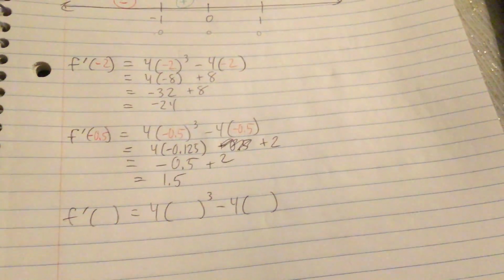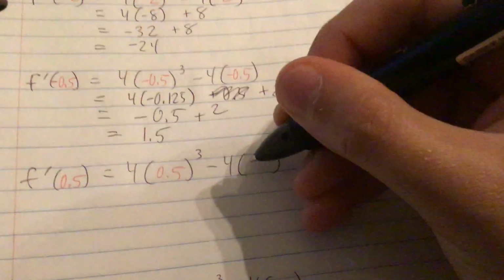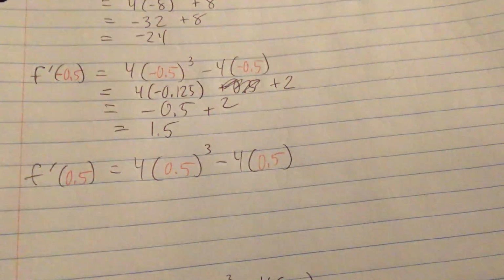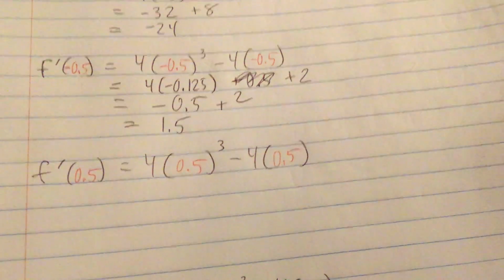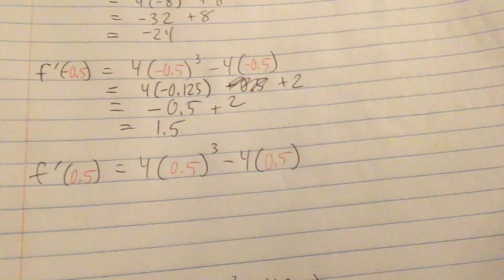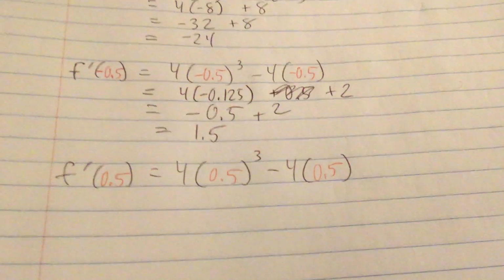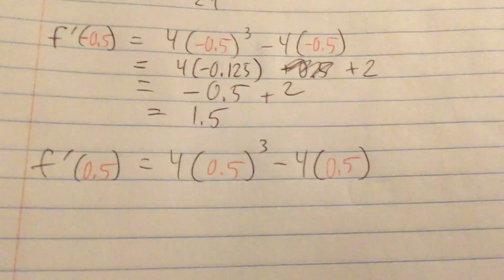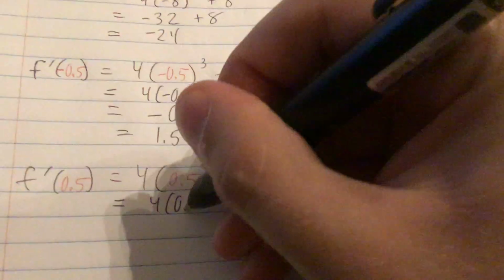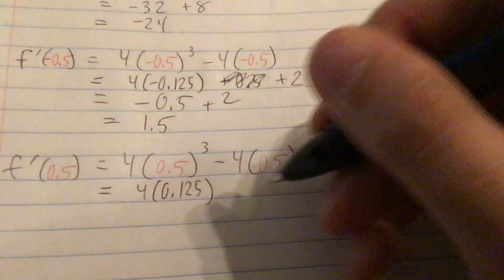And then between x equals 0 and positive 1, so let's go with positive 0.5, just because. Boy, oh boy, I'm getting frustrated, and I have a math degree. But the next video will make it much clearer. So that's 4 times 0.125 minus 2.